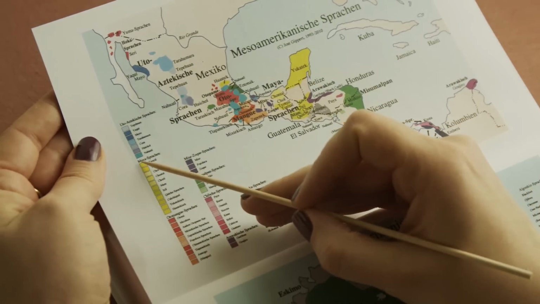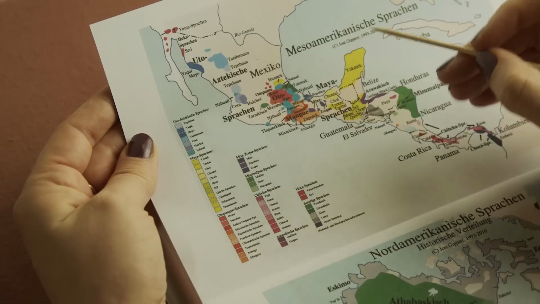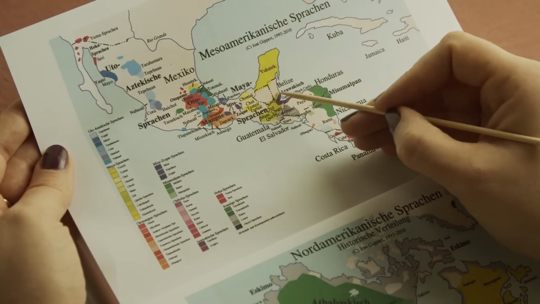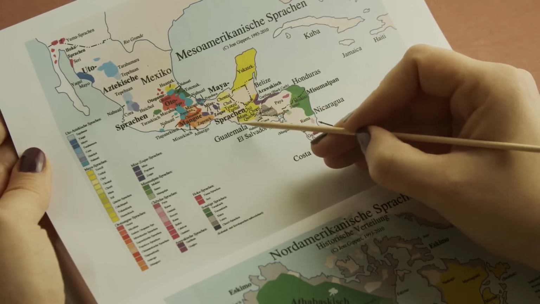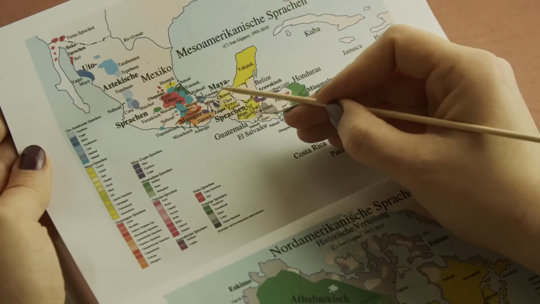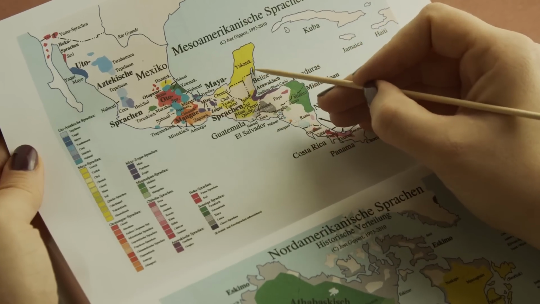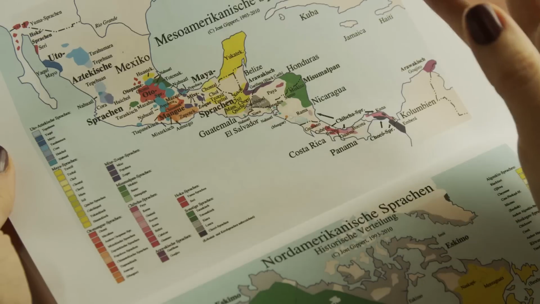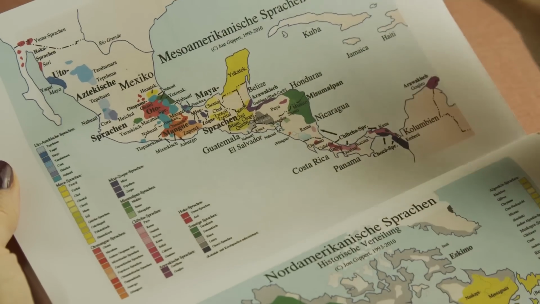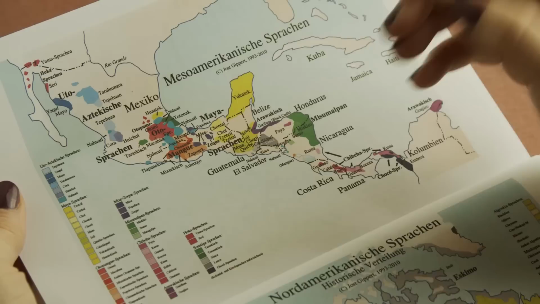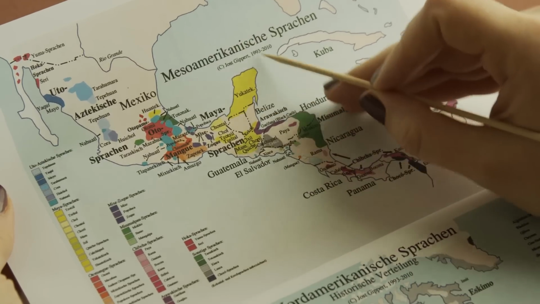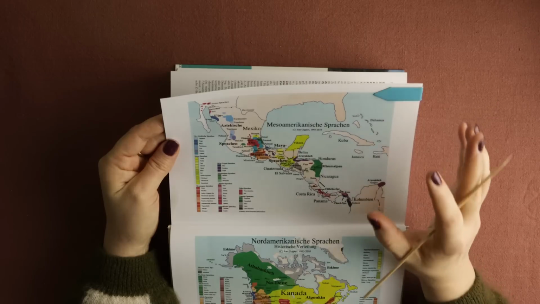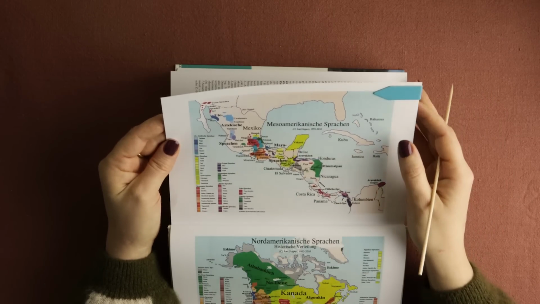Let's start with the Maya languages. They're located here in Yucatan. But the largest number of speakers is in Guatemala, where about 50% of the population speak a Maya language. And Guatemala recognizes 21 different languages within that family. Mexico additionally recognizes 8 different ones in the region where they're spoken. And altogether there are about 6 million speakers.